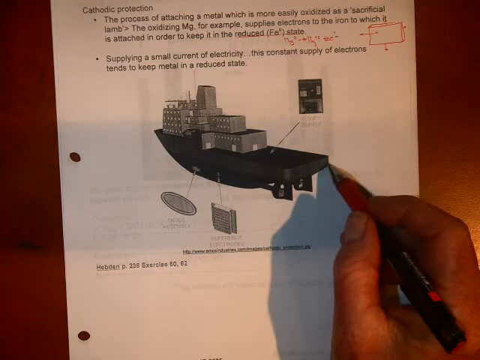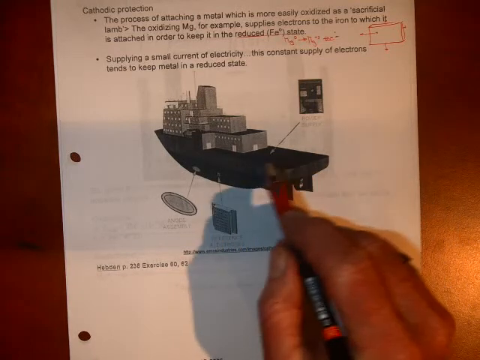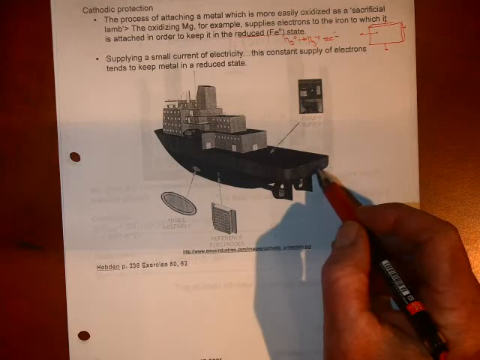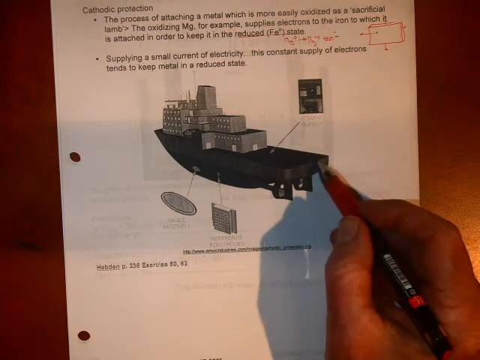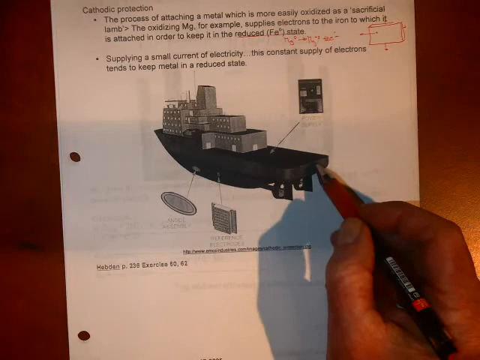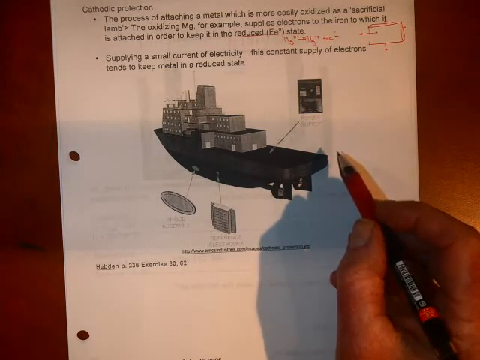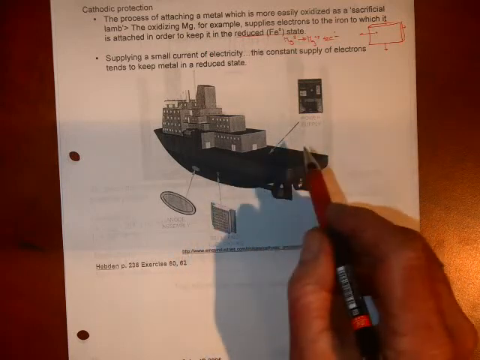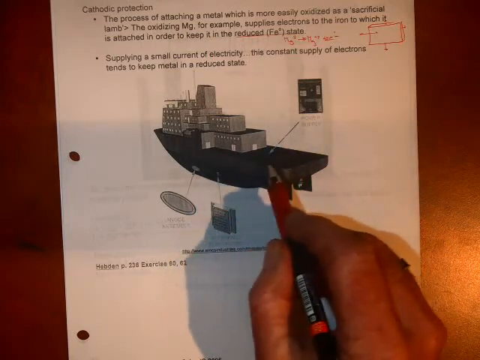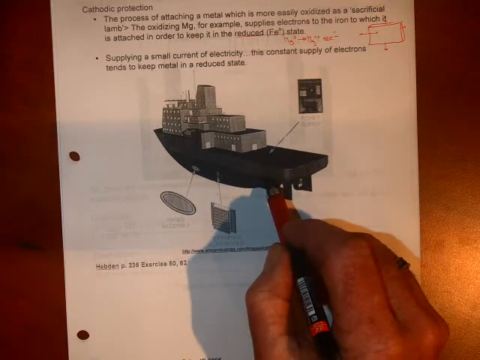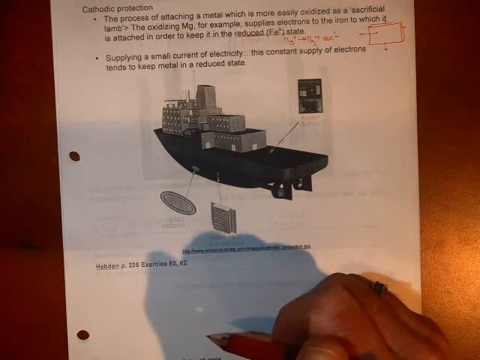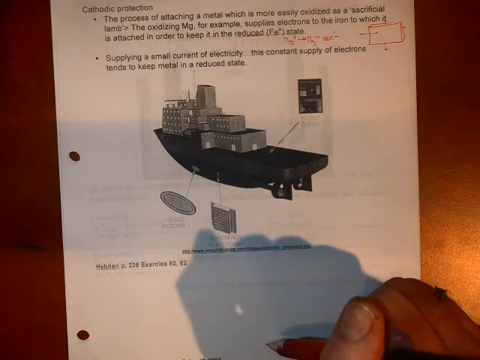If I was to attach a magnesium block on this hull, it would only radiate to a certain distance, so only a small part would receive adequate protection. So what they do is they just supply a low level electrical current always going to the ship's hull, and that is enough to help prevent the corrosion over time.